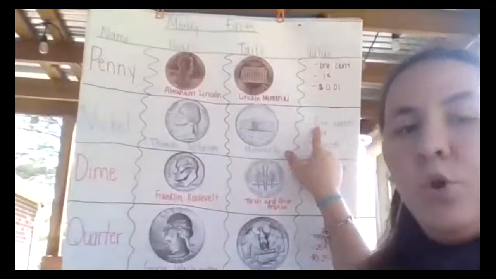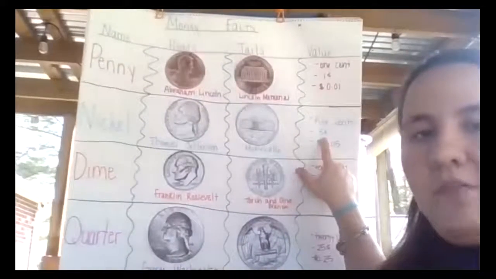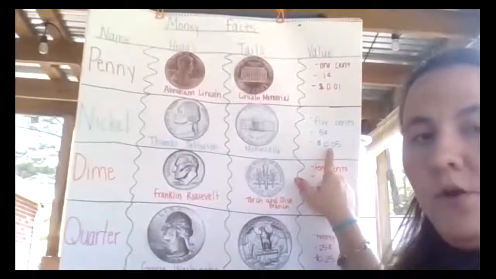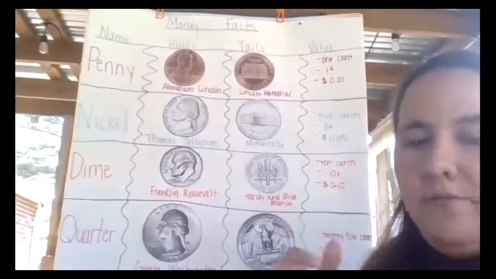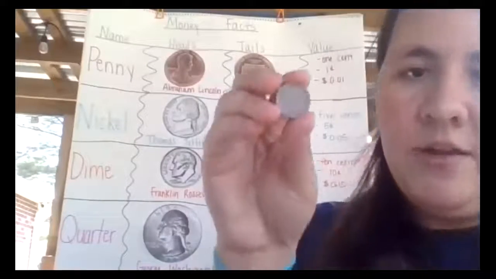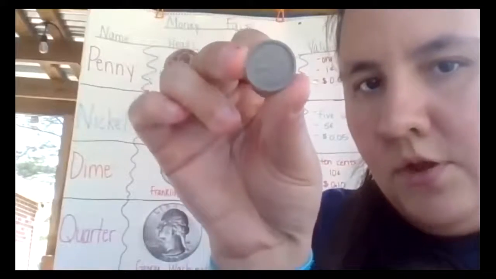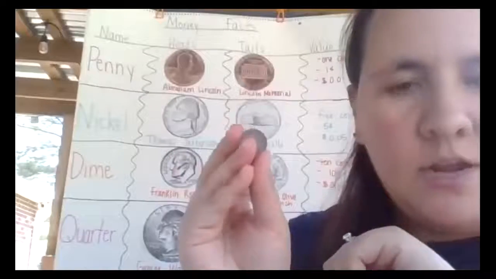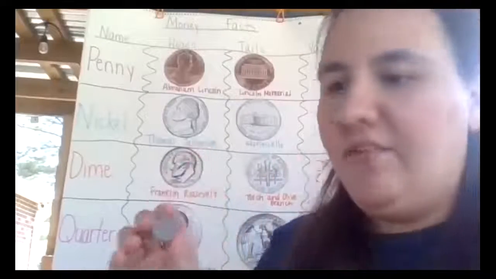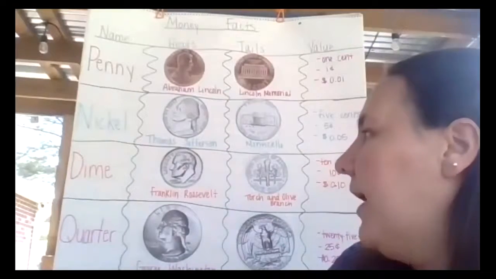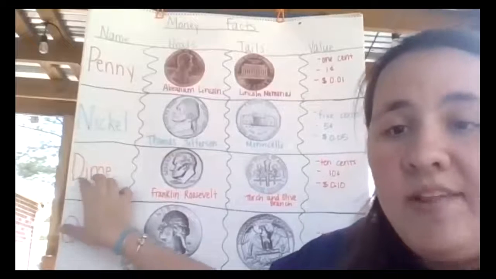You can see it written in words as 5 cents, a 5 with the cents symbol, or the dollar sign 0.05, okay? 5 cents. This is a plastic fake nickel, but it looks the same. So you can see there's Thomas Jefferson on the front and Monticello on the back, okay? How much is a nickel? 5 cents. Very good. A nickel is worth 5 cents. Beautiful job.